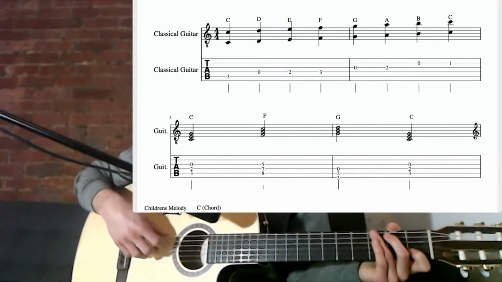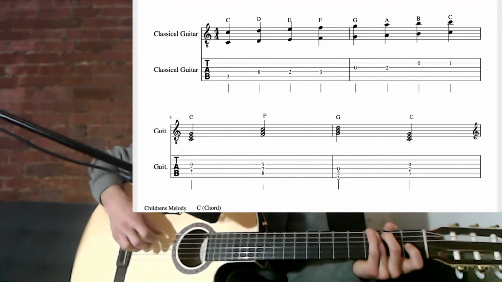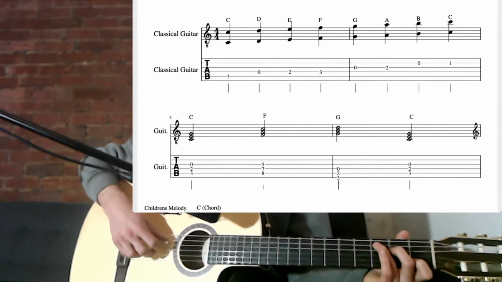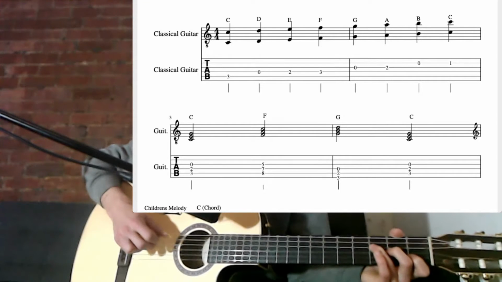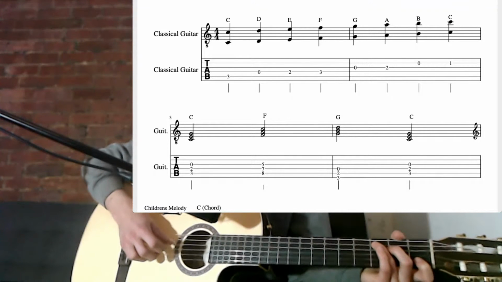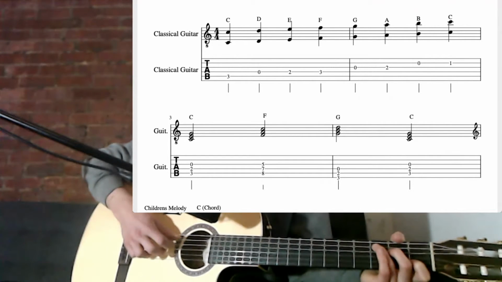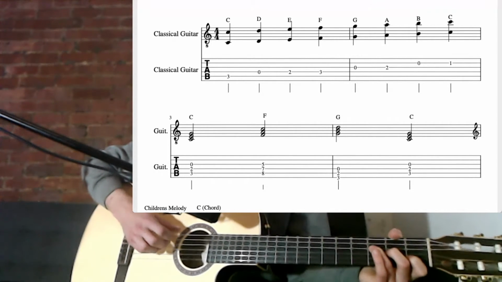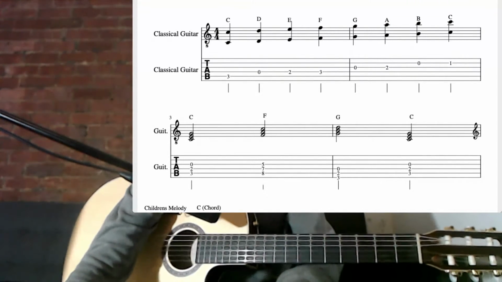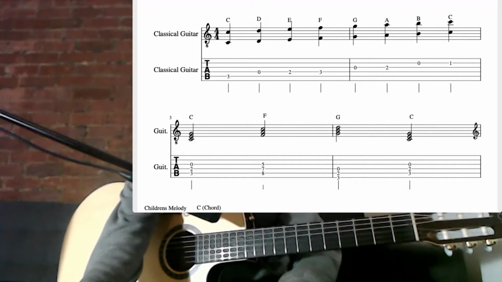Now you want to put on a metronome. I'll pretend to be a metronome. That's not the right chord. Let's start on C. Heck, why not just put on a metronome? I don't know why I didn't do that in the first place. Here we go. Whoa, that's fast.